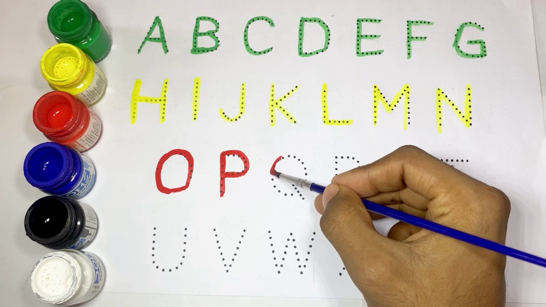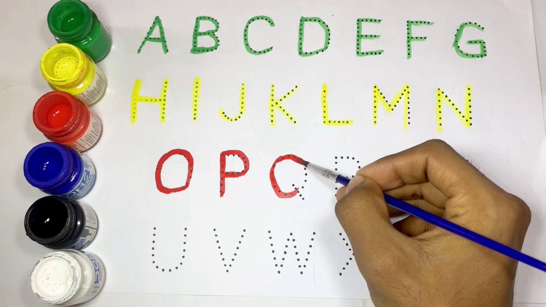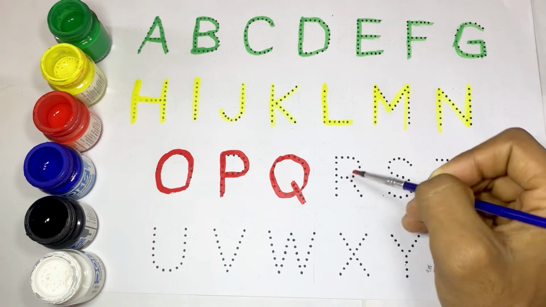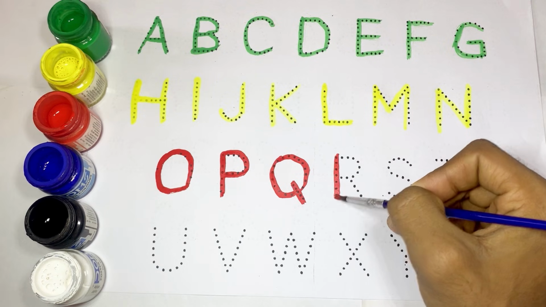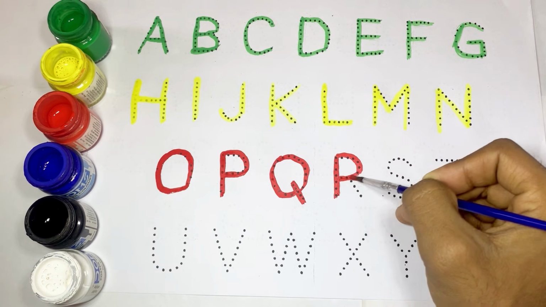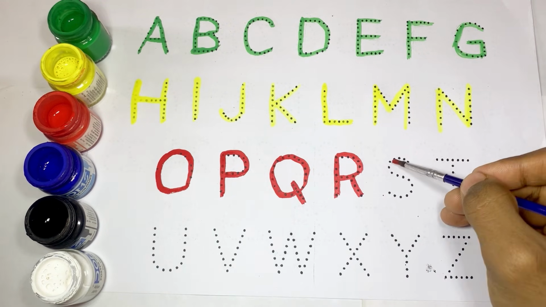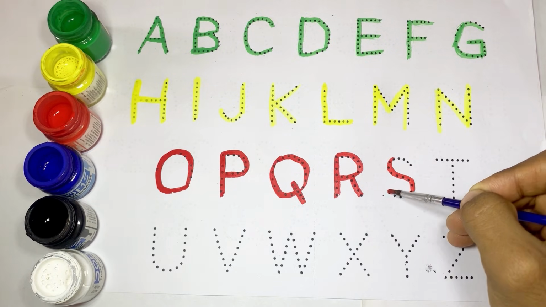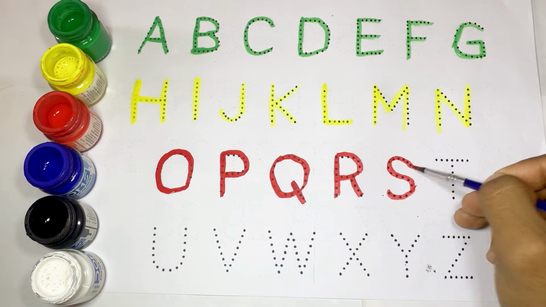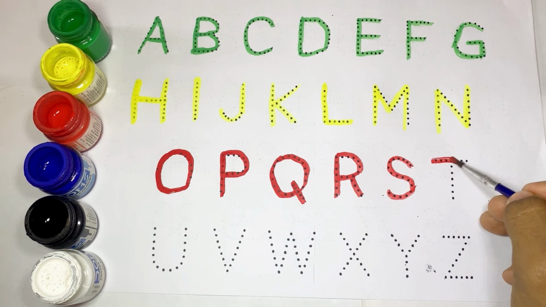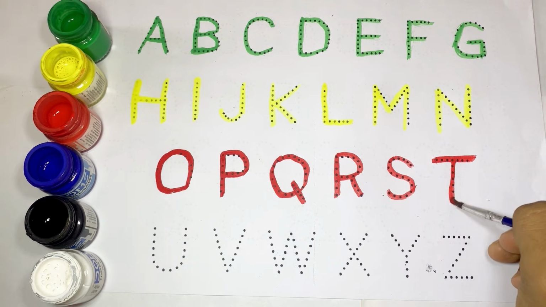Q for queen, Q for quill. R for rose, R for rice. S for sun, S for snake. And T. T for teacher, T for tiger. The alphabets of T.